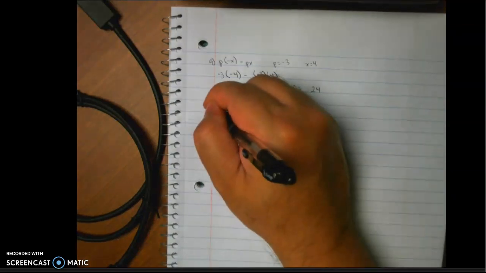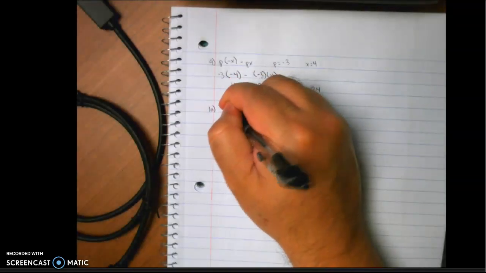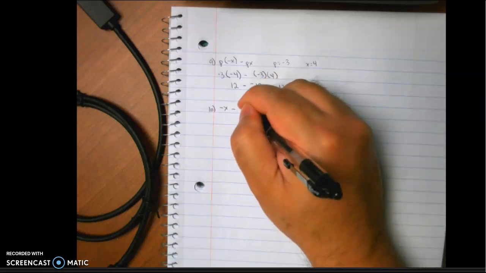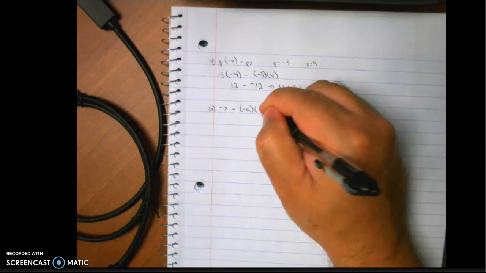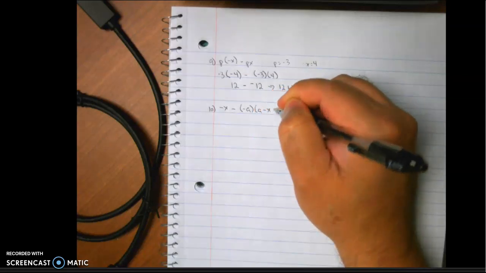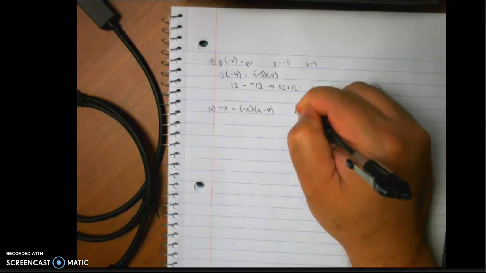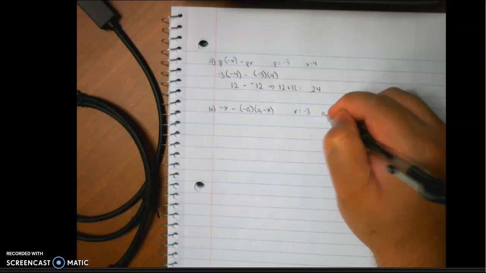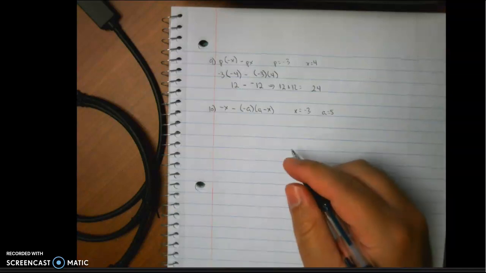And then last in that section, we had a negative x minus a negative a times a minus x if x equals a negative 3 and a equals 5. I'll come back to this one in just a second.